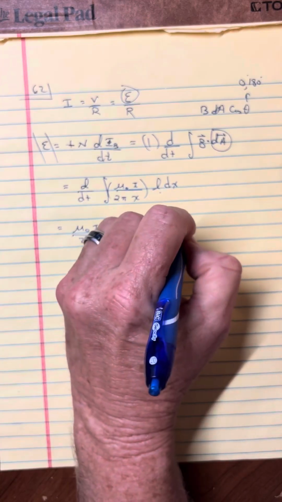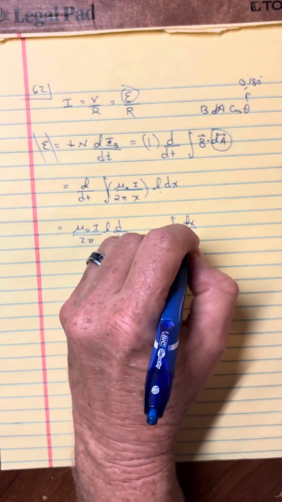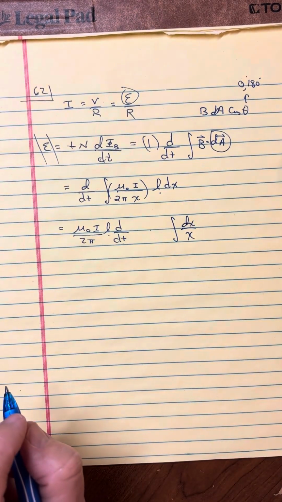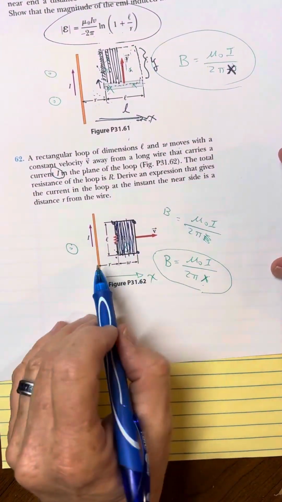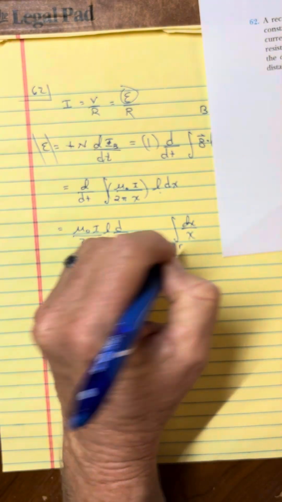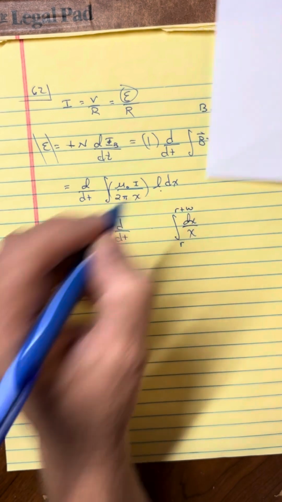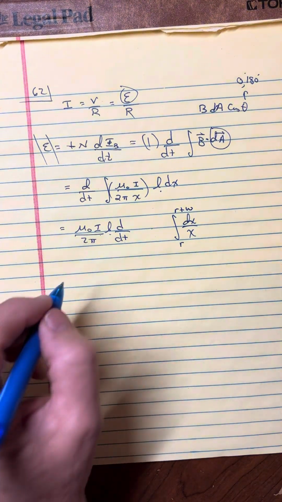So then we just have this integral of dx over x with the limits of, well, it's going to start at r and go to r plus w.